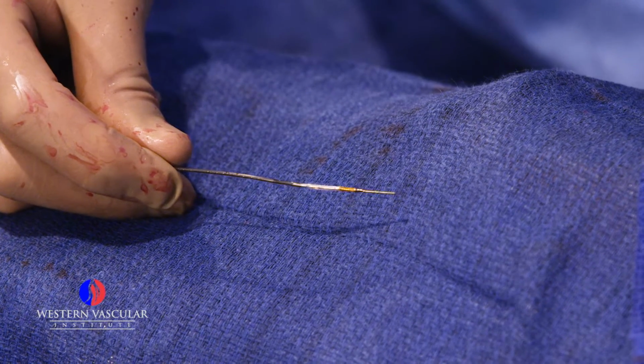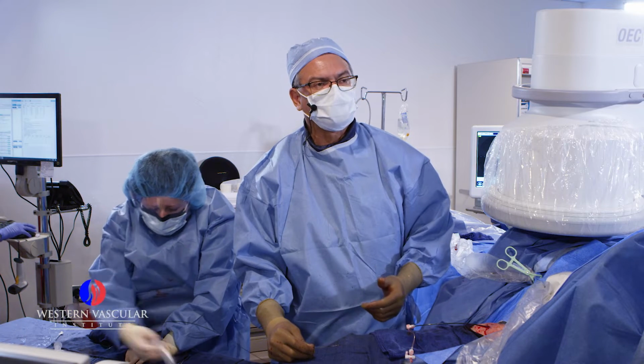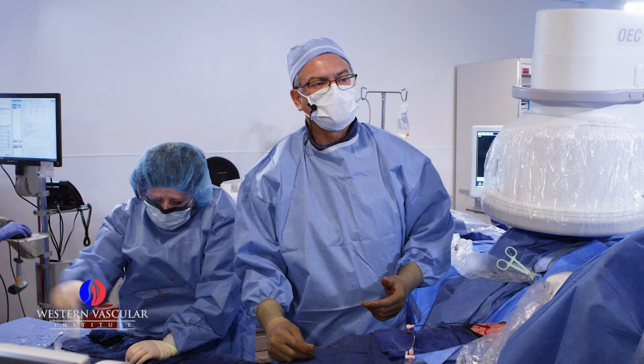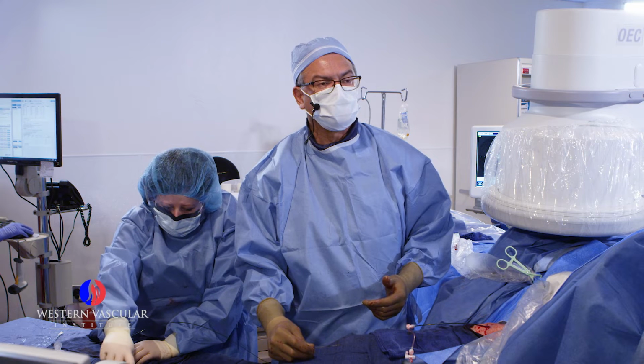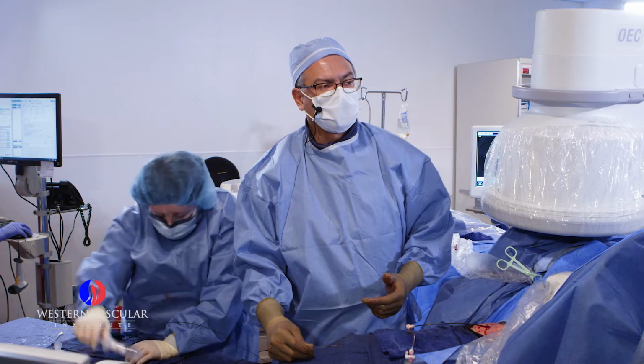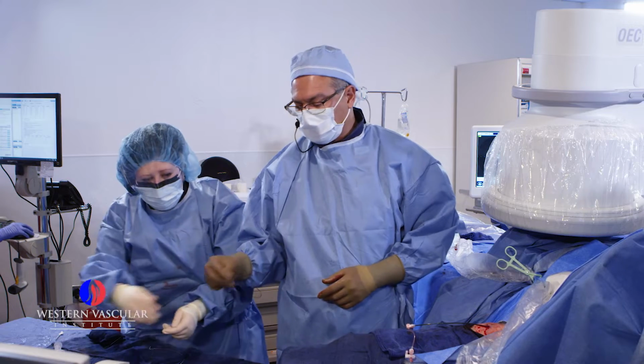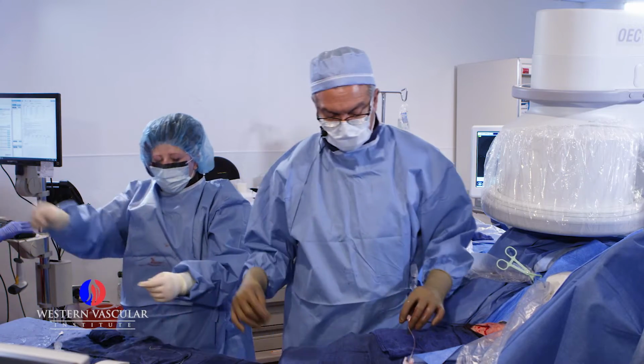It gives you such a detail that you can identify plaque versus thrombus, and also can give you the dimensions of the artery. We can measure how big the artery is, how long the blockage is, and it just gives you the characteristics of the problem that you're looking at. So we're going to introduce that in a tiny wire.